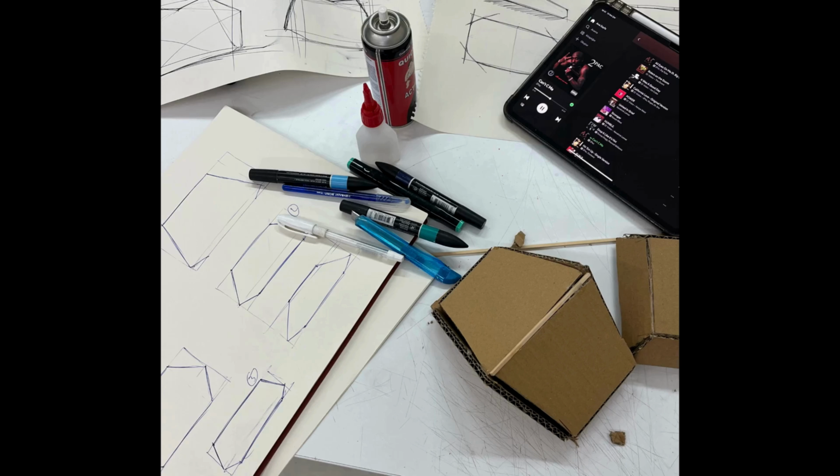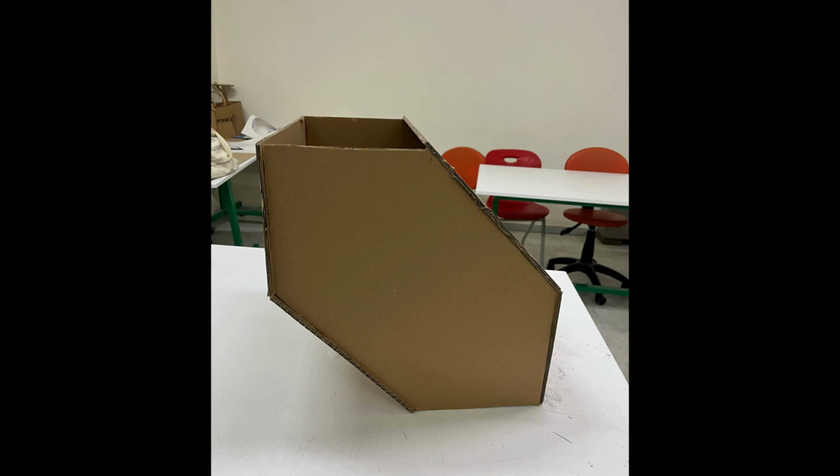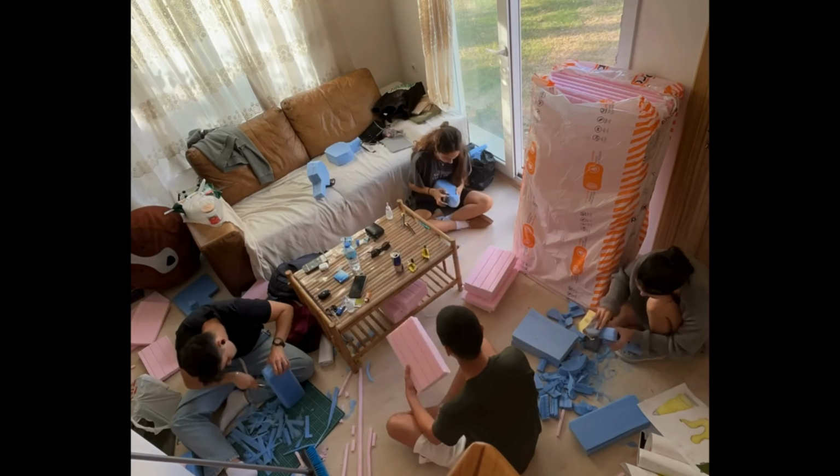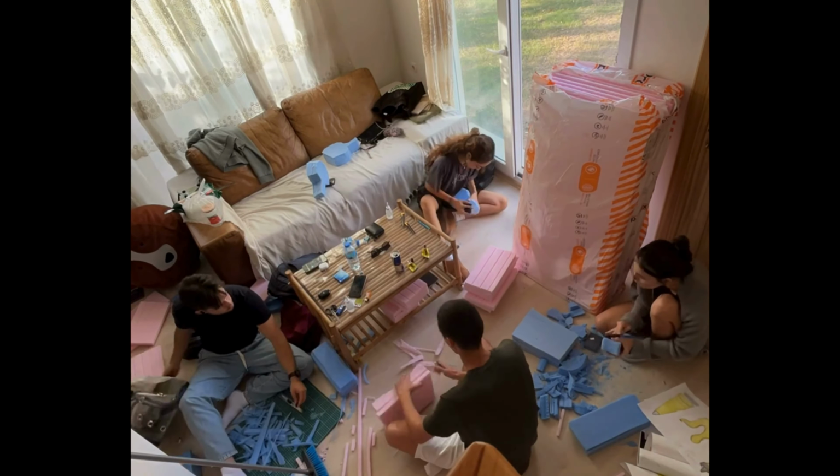3D models. We can break 3D models down into 4 categories. Sketch models. As the name suggests, these are quick and simple models made with materials like paper, cardboard, and sticks. They help you understand form and scale early on.